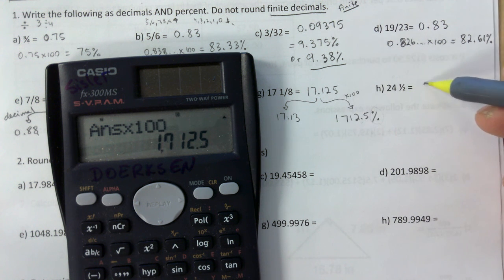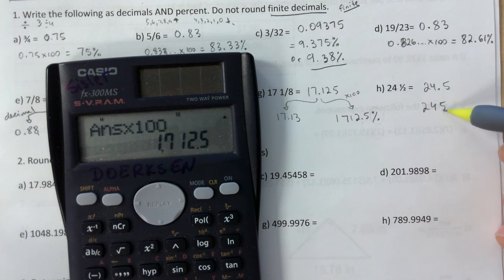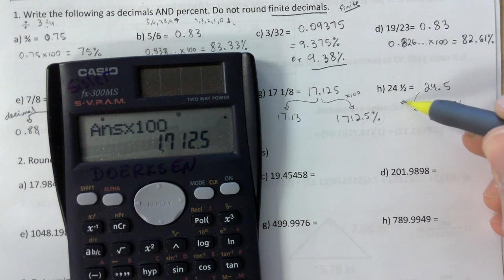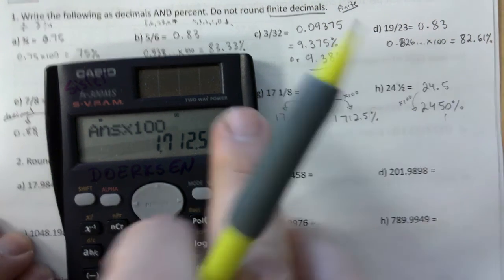This one should be fairly easy for you to do. That's just 24.5. That is the decimal. If you multiply that by 100, you get this. Okay. So how did I get there? Just multiply that by 100. So you can go from a fraction to a decimal to percent, just like that. Does that make sense? Should ring a bell.